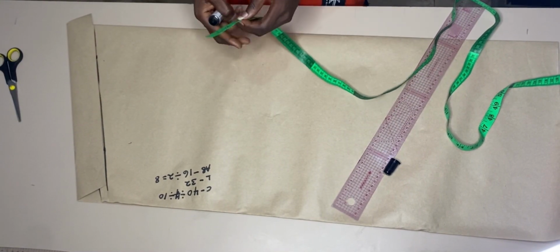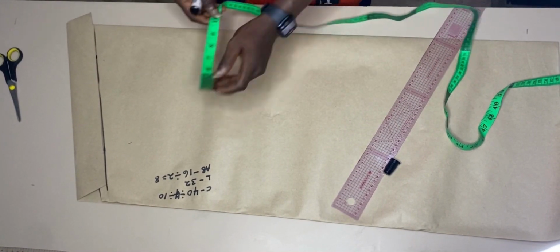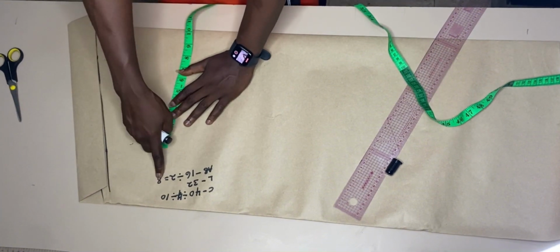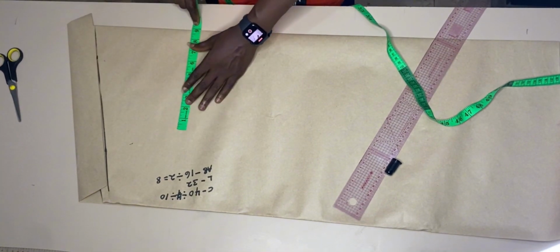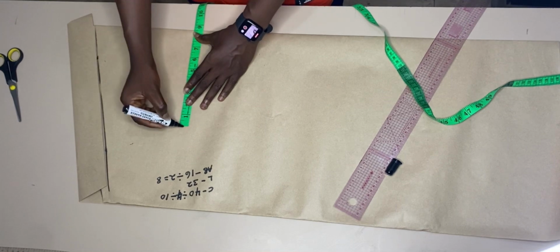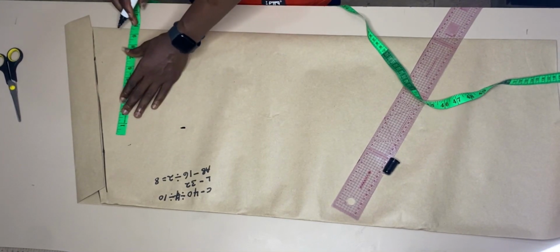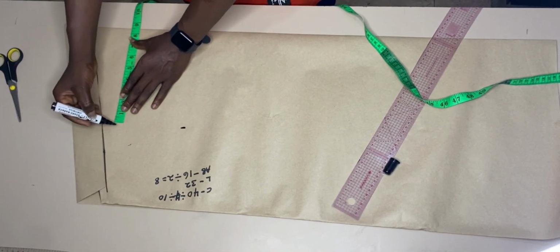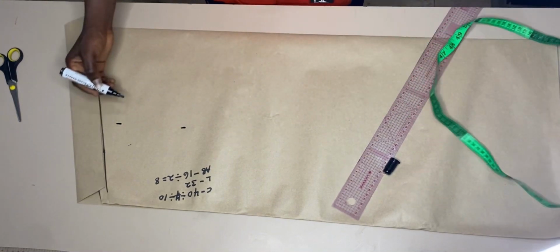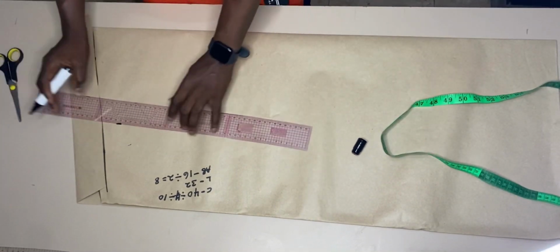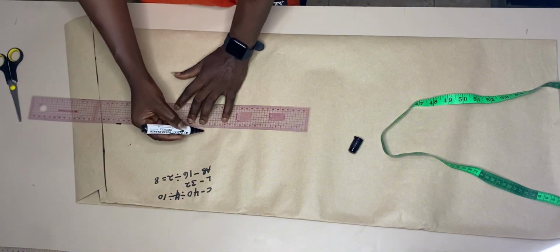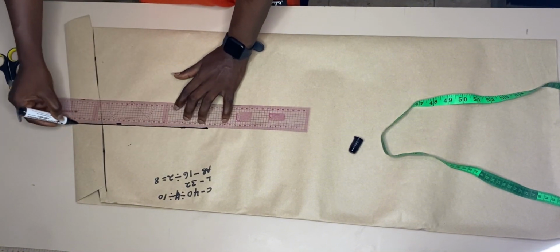After doing this, you will now start. So you come to your crossback being 8, crossback being 8 plus half. The half we are adding to the crossback divided by 2 is the allowance that will be sewn at our armhole area. So we have it like this.